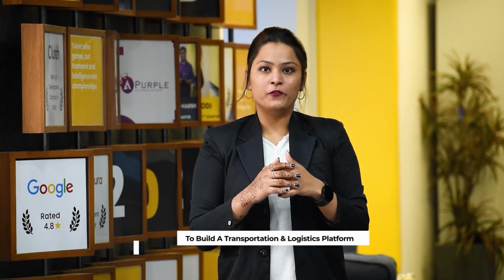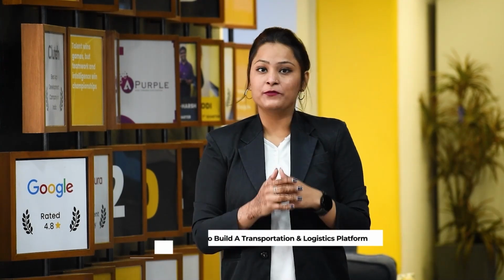So guys, this is all about the core features of our truck transportation platform. Other than that, there are many advanced features like fleet management system for the transport industry, wallet management, account management, report and invoice system, and many more.